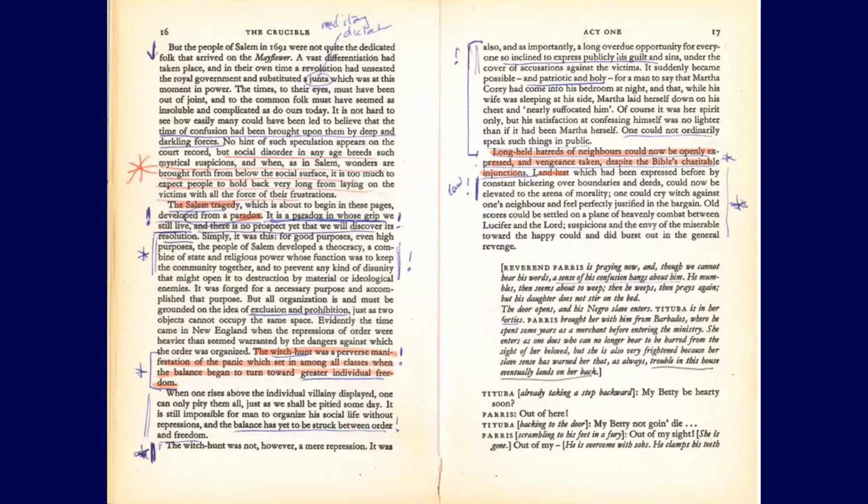It is not hard to see how easily many could have been led to believe that the time of confusion had been brought upon them by deep and darkening forces. No hint of such speculation appears on the court record, but social disorder in any age breeds such mystical suspicions. Something that is still very much prevalent today. We've noticed it even with the recent virus. And when as in Salem wonders are brought forth from below the social surface, it is too much to expect people to hold back very long from laying on the victims with all the force of their frustration.